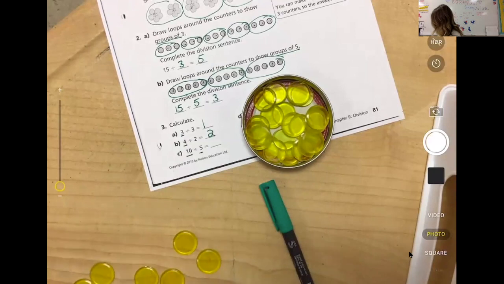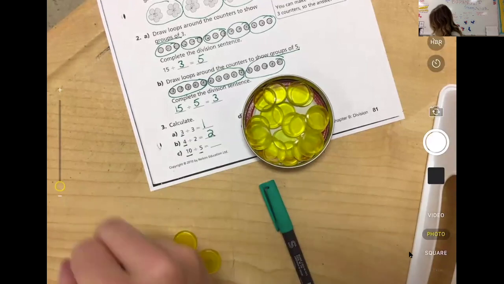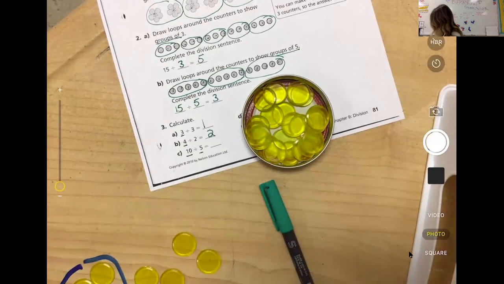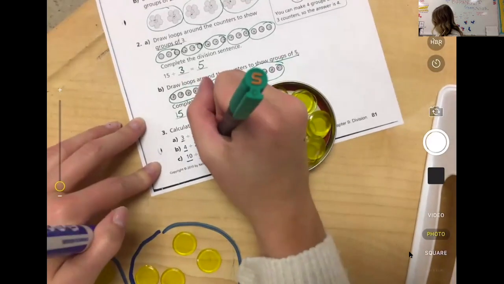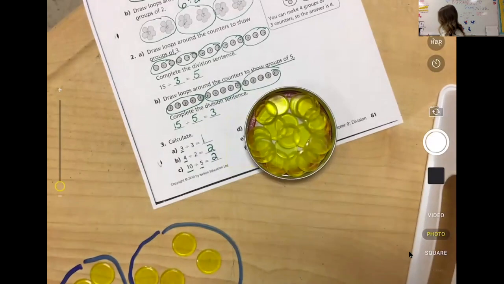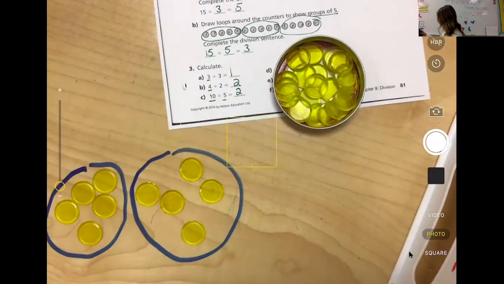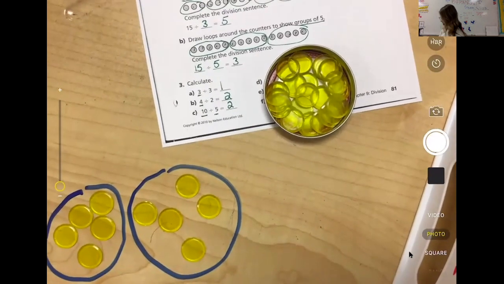I'm going to move them. One group of 5. 1, 2, 3, 4, 5. Another group of 5. Are they equal? Yes. How many groups? One group, two groups. So 10 divided into groups of 5 is, you can't even see it now, 2. 2 groups, 2 equal groups of 5.